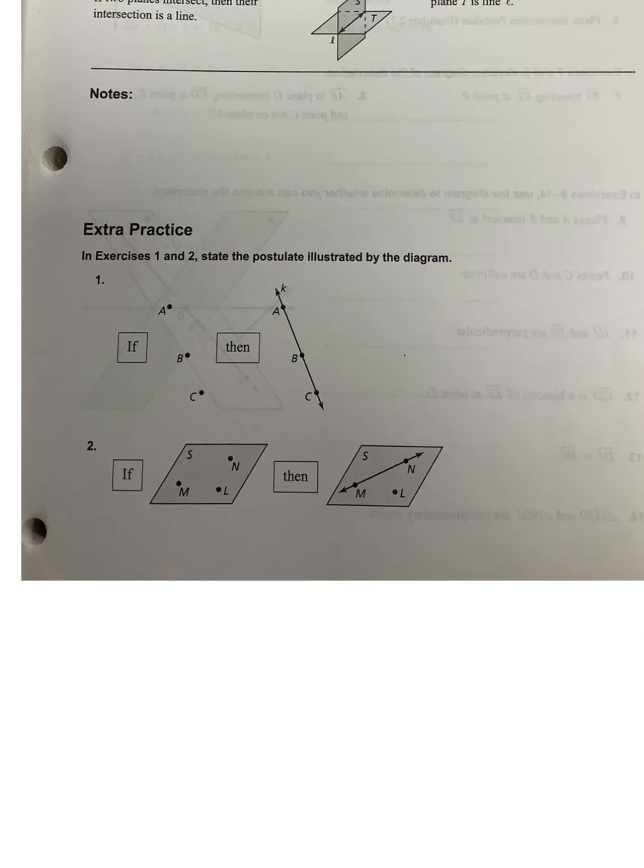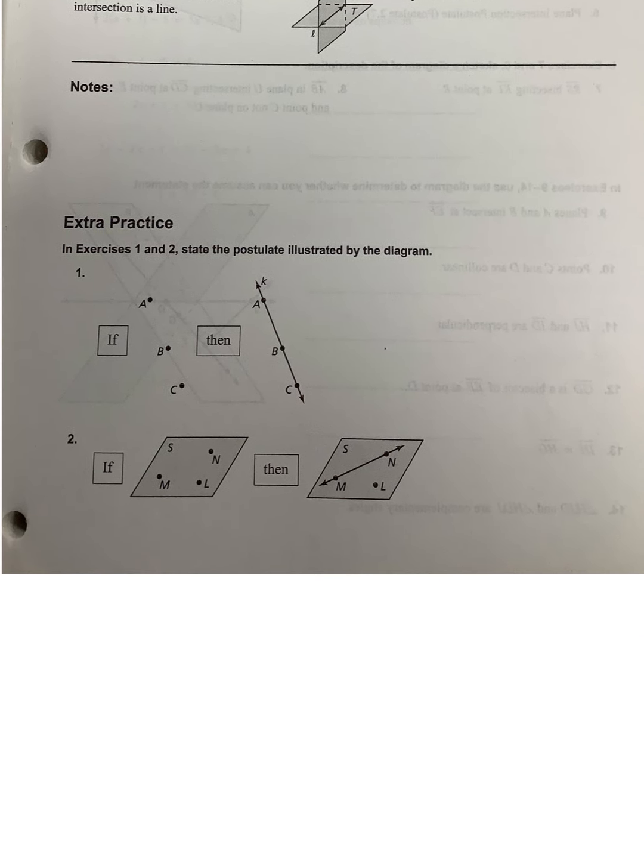And let's take a look at the extra practice. Now, number 1 is kind of confusing because they give you 3 points. And then they drew a line through the 3 points, so they're collinear. So you have to interpret what it is they're saying. So if there are 2 points, then there exists a line that goes through those 2 points. What postulate is that? Look at your postulates. Which one is it?